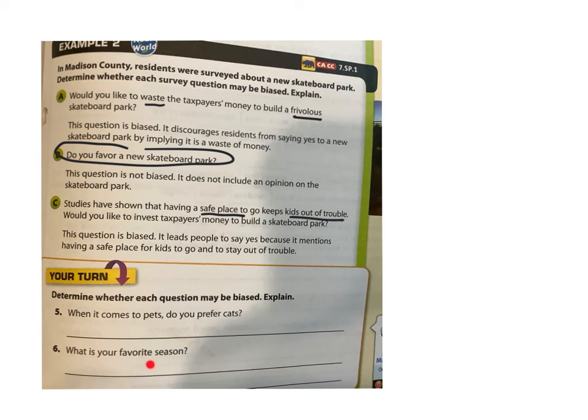Let's look at these examples too, because like I said, the more you see these, the easier they become. When it comes to pets, do you prefer cats? So that's biased because they kind of lead you, like, do you prefer cats? When it comes to pets, which do you prefer? Might be a better way to ask as a non-biased way. This is biased because it leads to cats. So you would just put biased on that line.